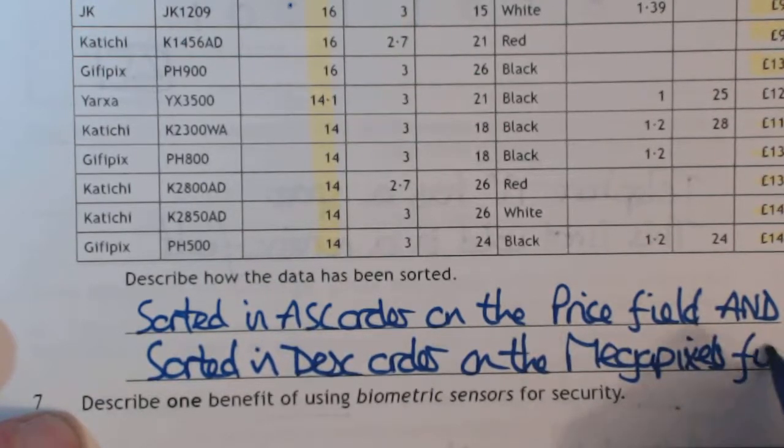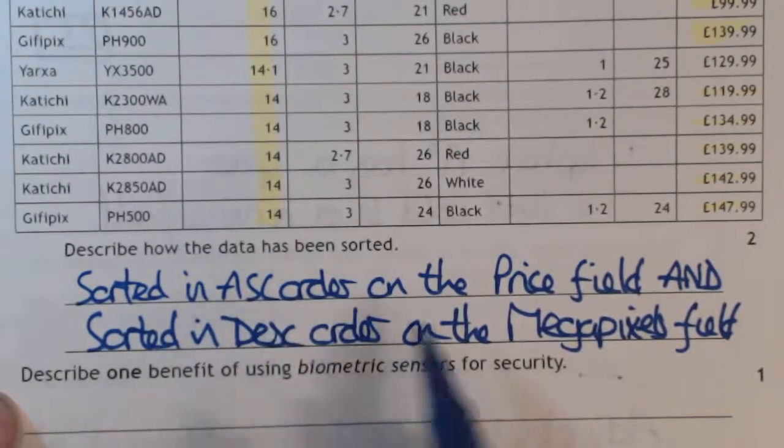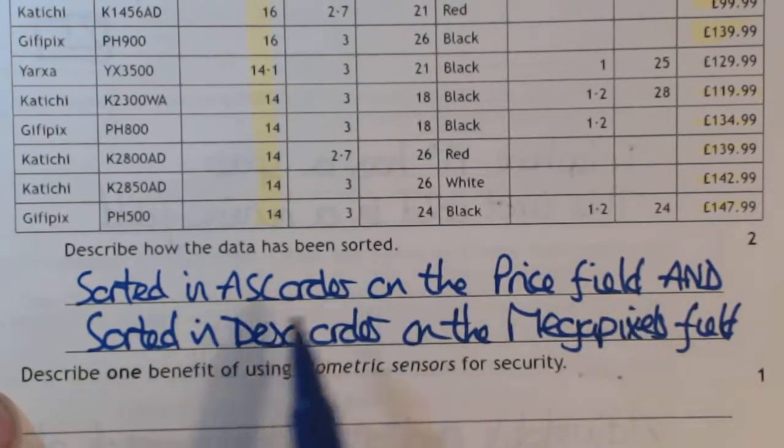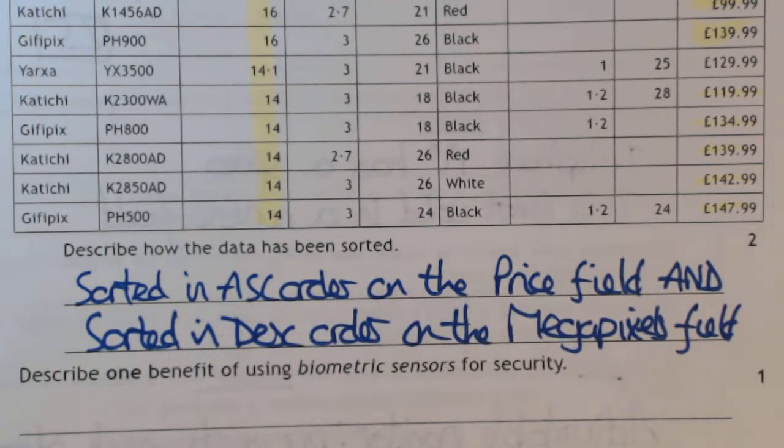Now you could have it the other way around. Probably I should have actually started by saying sorted in descending order on the megapixel field and sorted in ascending order on the price field. But that's for your 2 marks.